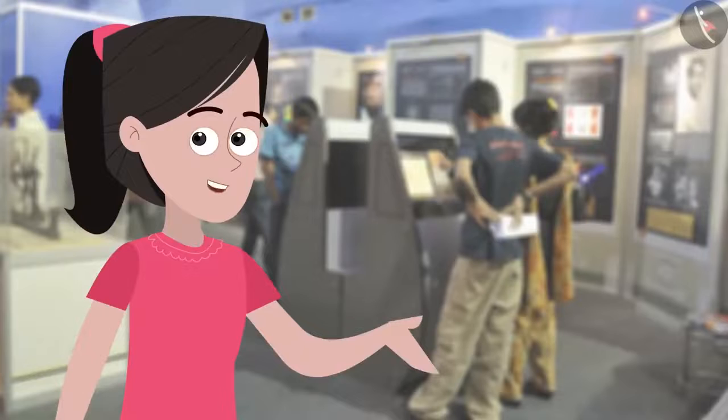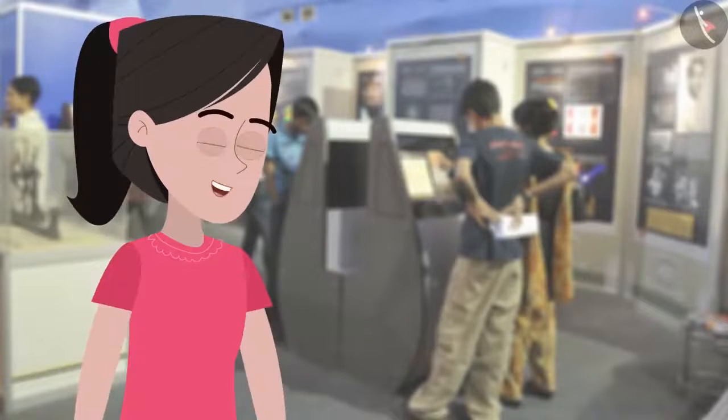Bhaiya is participating in the school science fair. Mummy and I have come to see his stall and his project. Will you come along?